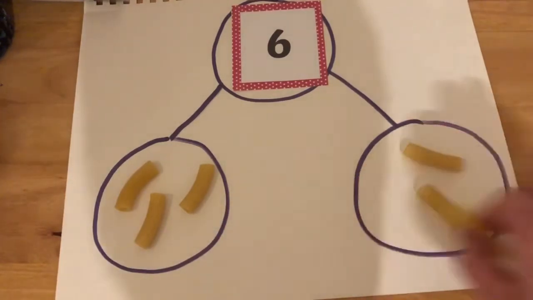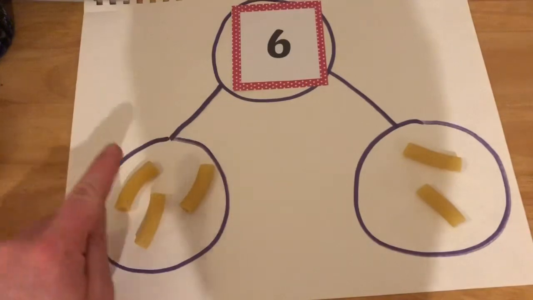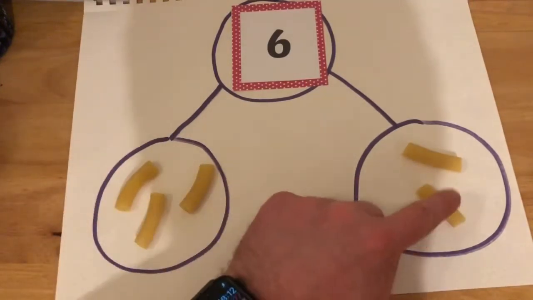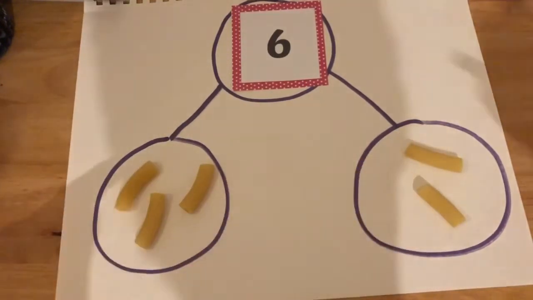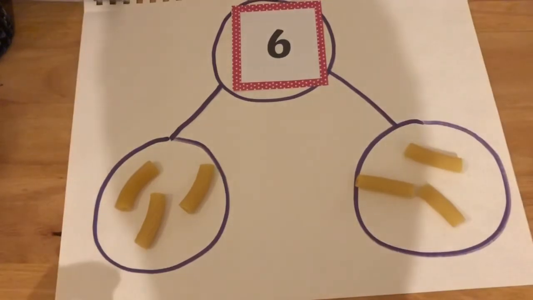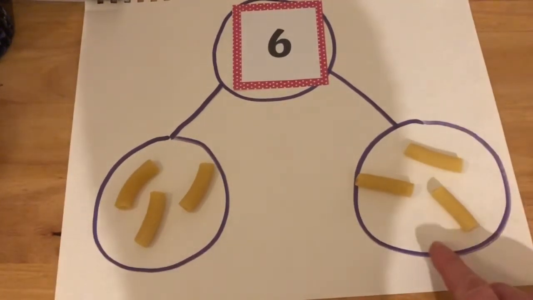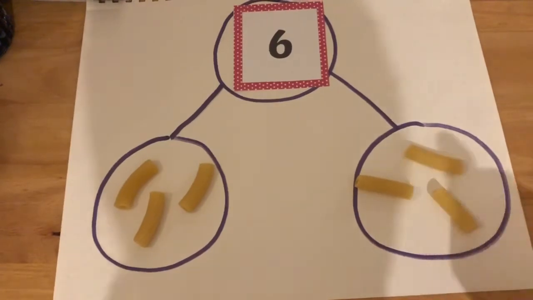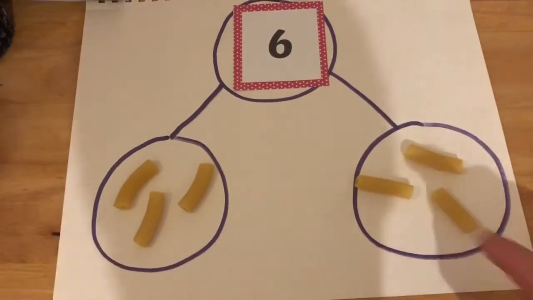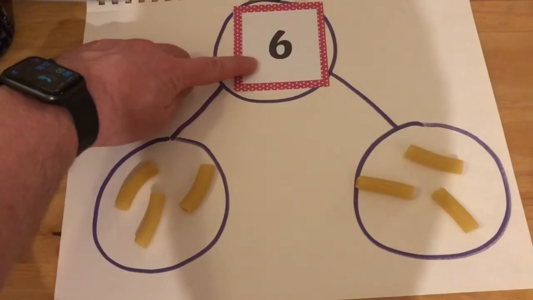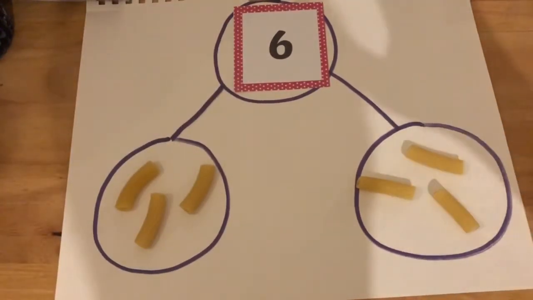Yay! Or what I could do is count on. 1, 2, 3, 4, 5, 6. How many's in this part? 3. How many's in that part? 3. 3 add 3 equals 6. Yay!